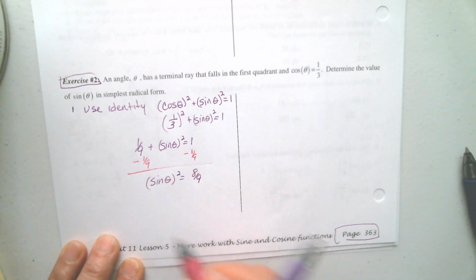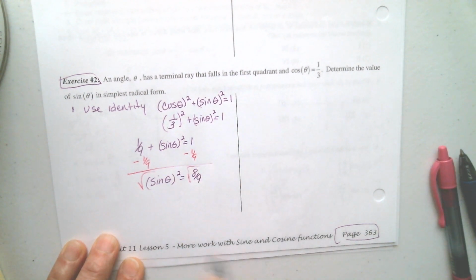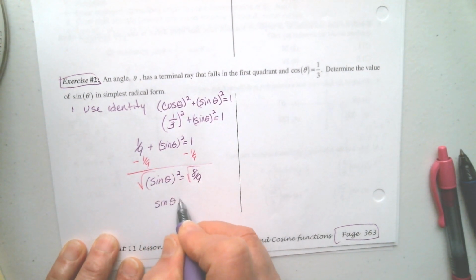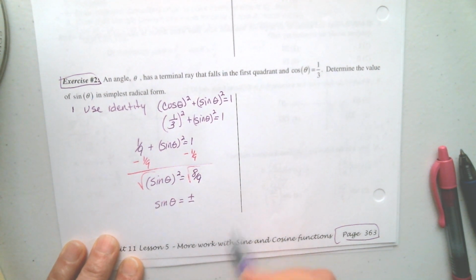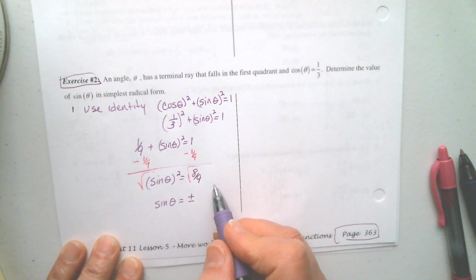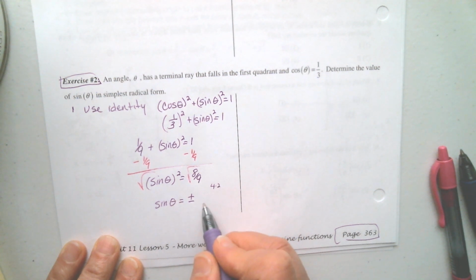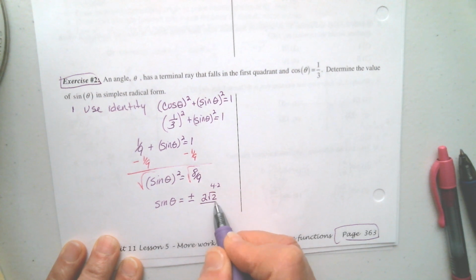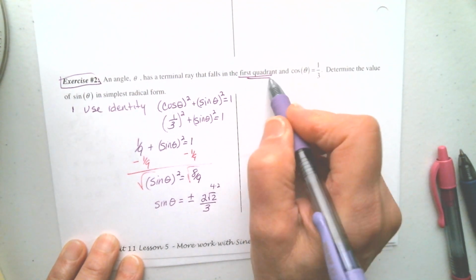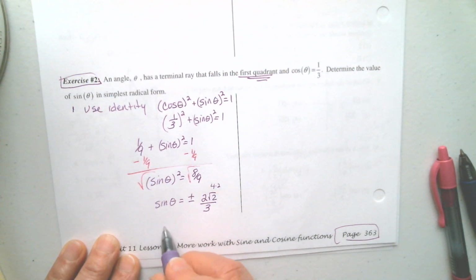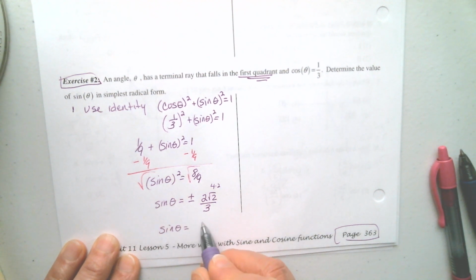And now, square root both sides. So the sine of theta equals, we composed that square root, or I did, plus or minus the square root of 8/9. Now, let's simplify the square root of 8. We're thinking 4 times 2, and the square root of 4 is 2. So 2 square root of 2, and the square root of 9 is 3. What quadrant are we in? We are in the first quadrant, all right? So our sine of theta is equal to positive 2 square root of 2 over 3.